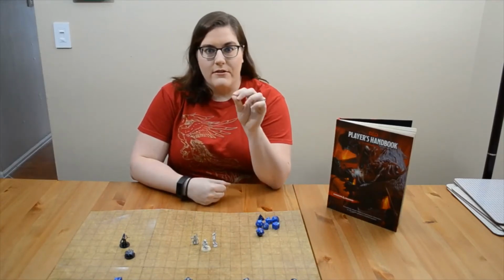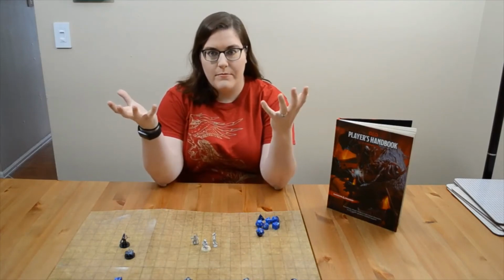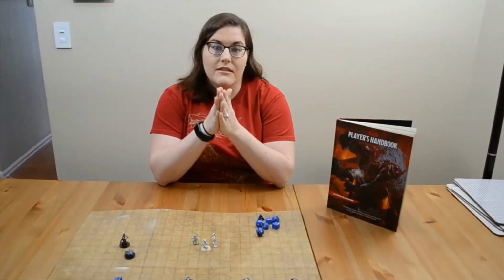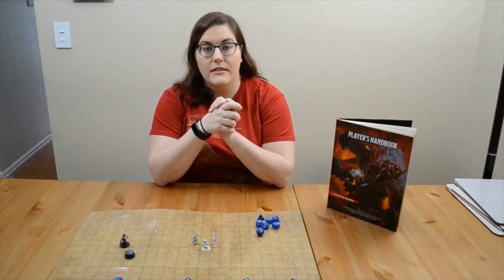Finally, there are spheres. You select a sphere's point of origin and the sphere extends outwards from that point. The sphere's size is expressed as a radius in feet that extends from the point. This means that the sphere's point of origin is included in the sphere's area of effect.